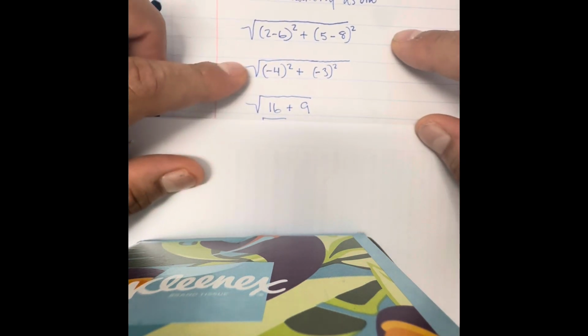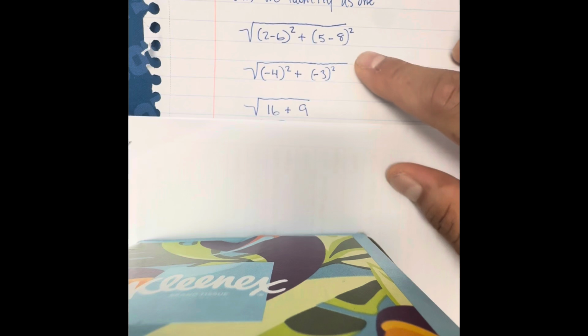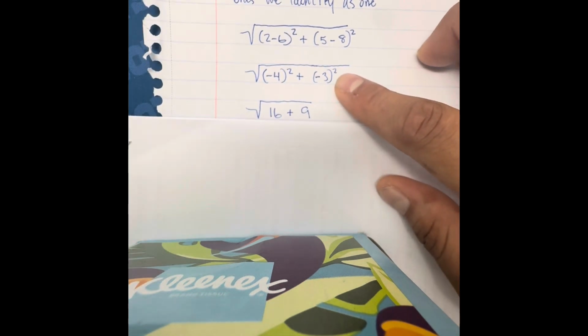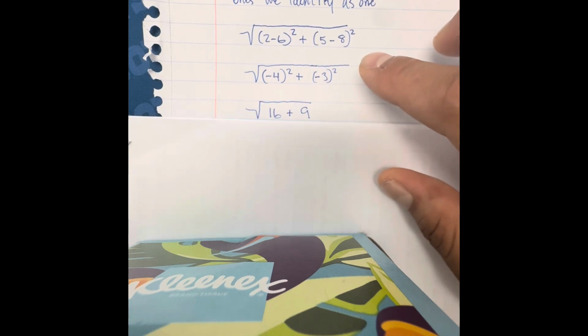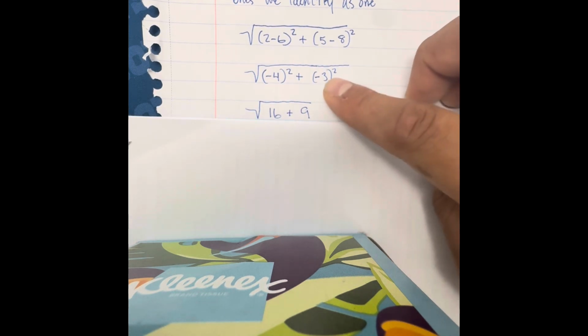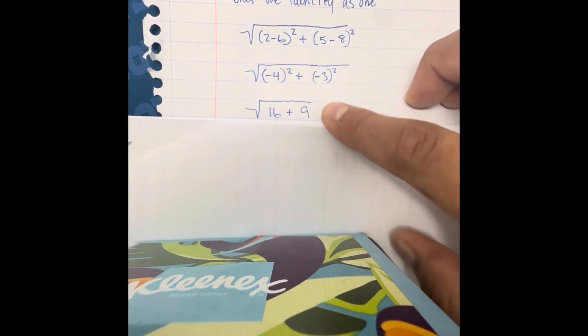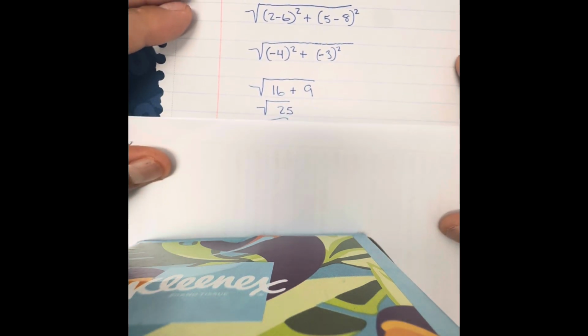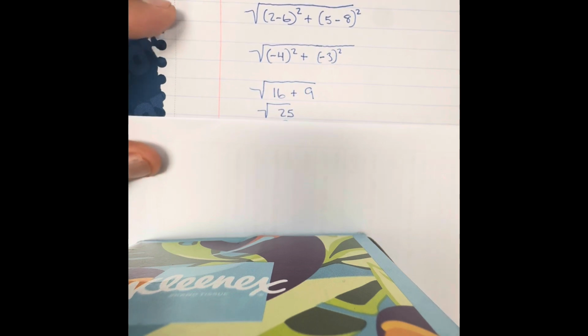And that's what I love about the square of the numbers in the parentheses: no matter what, you'll always have a positive integer at the end of it. -3 times -3 will be a value of 9. 16 plus 9 is 25. And we all know what the square root of 25 is.